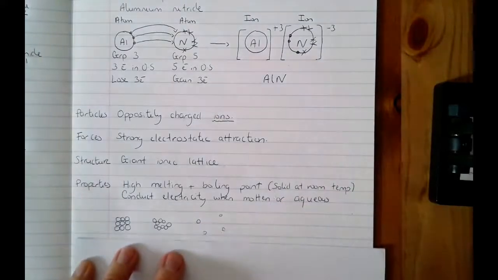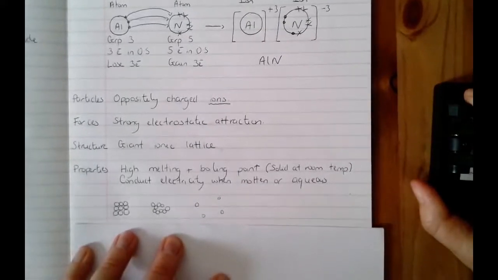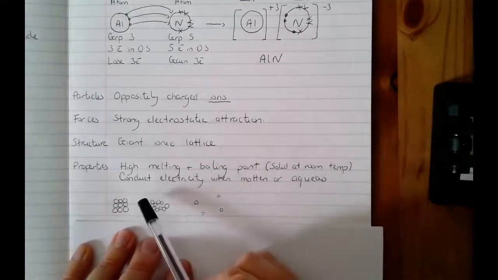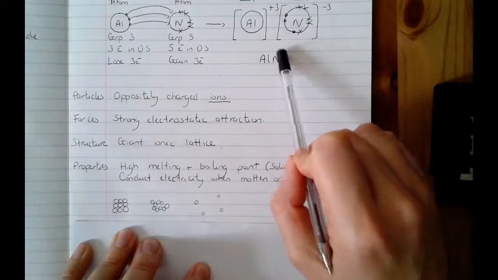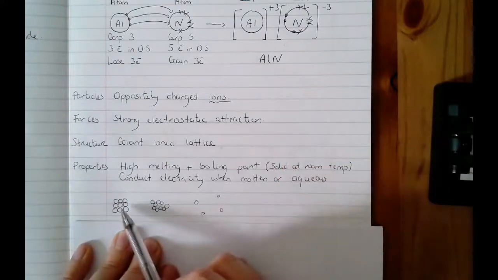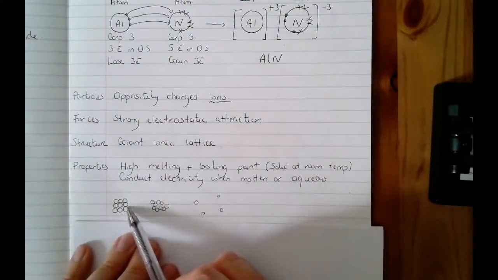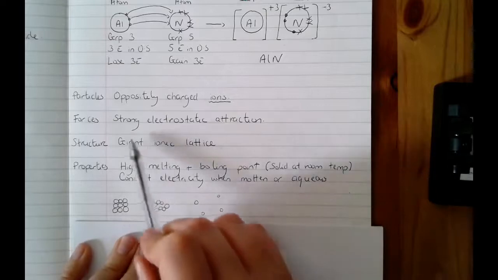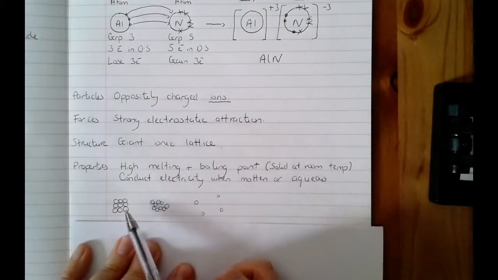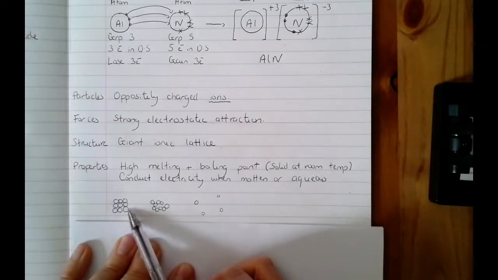If you look at your particle diagrams for a solid, liquid, and gas, if the particles are really attracted to each other and held very tightly together, then that means your ionic compounds are going to be solid, because in a solid, the particles are tightly packed and all of the particles are touching, okay? Because there's a strong attraction between the particles, they're going to be really close together and they're going to be a solid. So that's why ionic compounds are solid at room temperature, because the particles are so strongly attracted to each other.